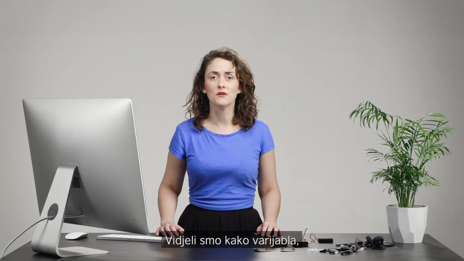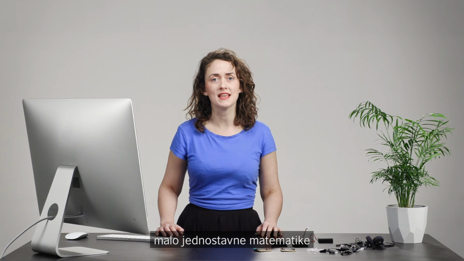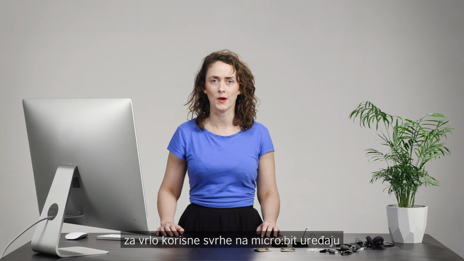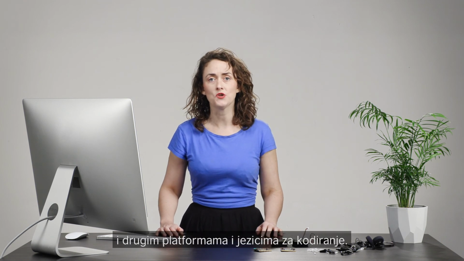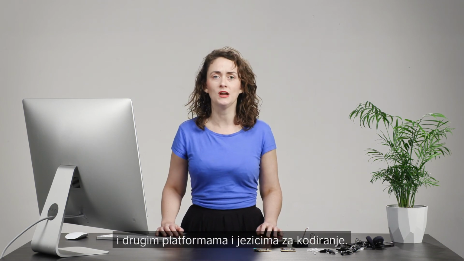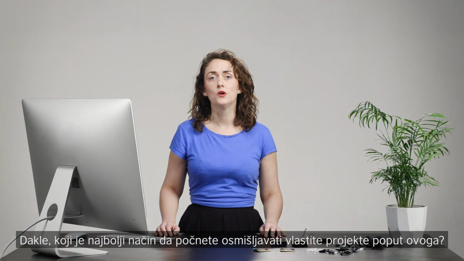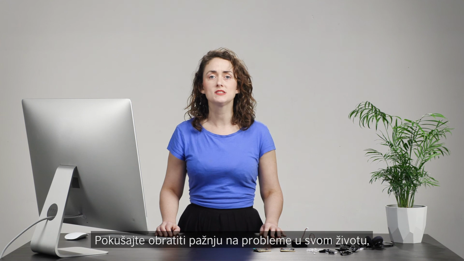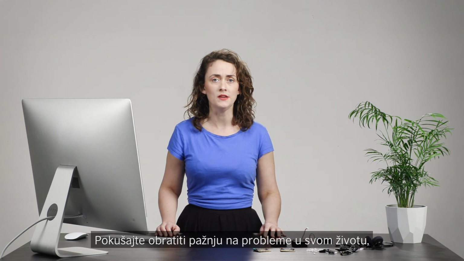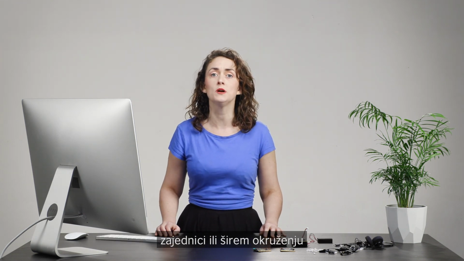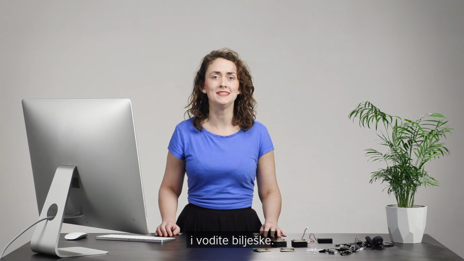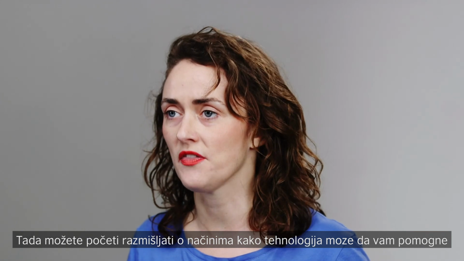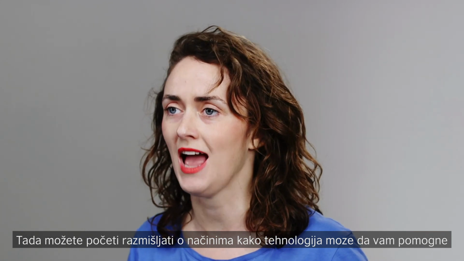We have now seen how a variable, a bit of maths, and a conditional can help us process data in many useful ways, whether it's for the microbit or for another coding language or platform. So, what's the best way to come up with projects like this? Start thinking about problems in your life, your community, or the wider world, and take notes of ideas that you have of ways to make things better. You can then start thinking about the way that technology can help you.